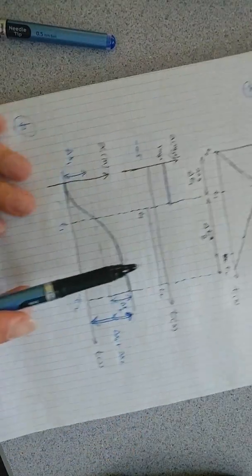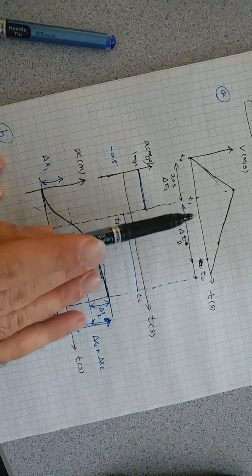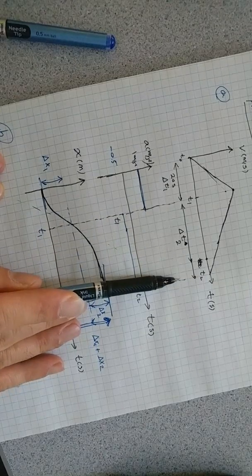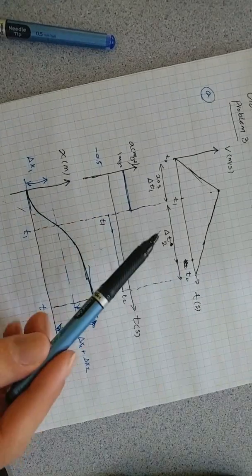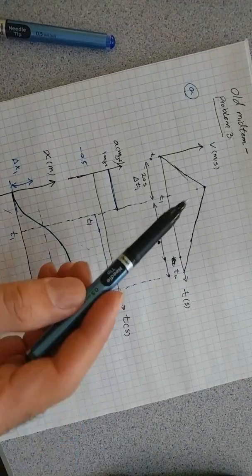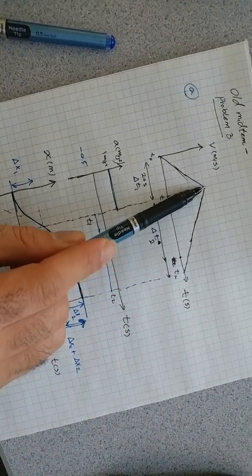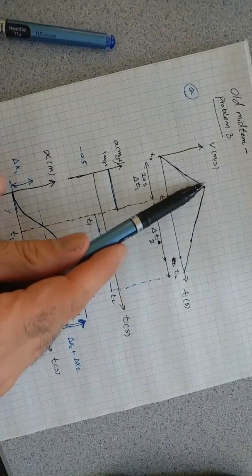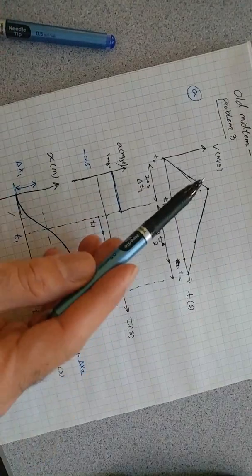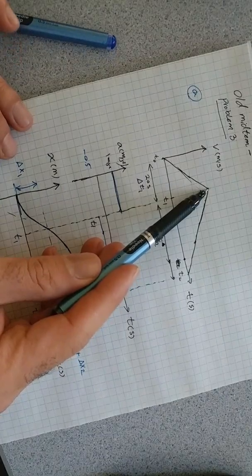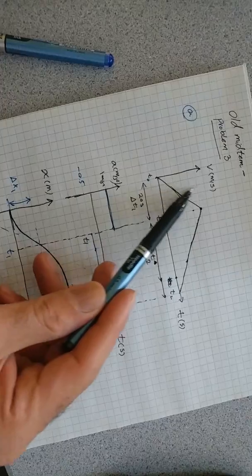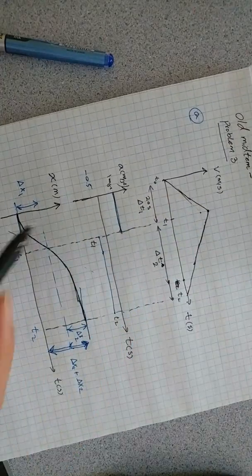We have the time for this part, but we don't know delta t2. How do we get to delta t2? Delta t2 starts from here, but we don't know the initial velocity of this one, and we don't know the position. So maybe it's a good idea to find the velocity at this point. But how do we find the velocity at this point? We should consider this part of the story.